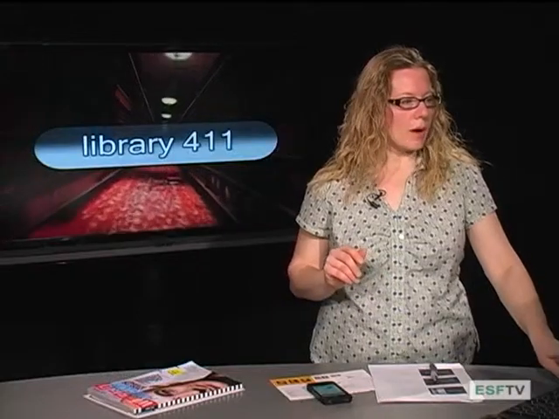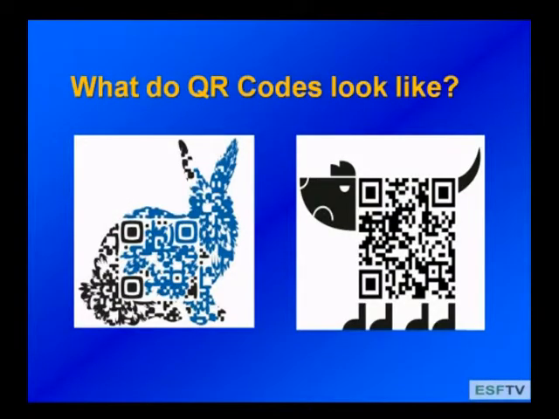Let's talk about QR codes a little bit more on the PowerPoint presentation. Again, I mentioned QR codes are traditionally square. They can sometimes go into different shapes. These are two QR codes that have been customized, but you can see that they do retain the basic square shape. So these are just a couple of fun QR codes. These are real QR codes in this presentation. These all take you to websites.